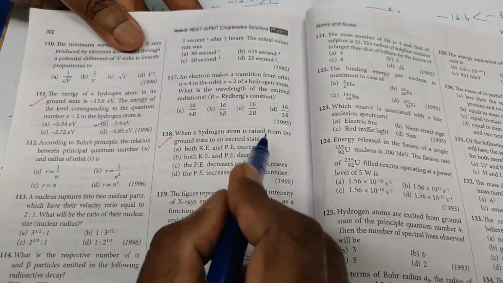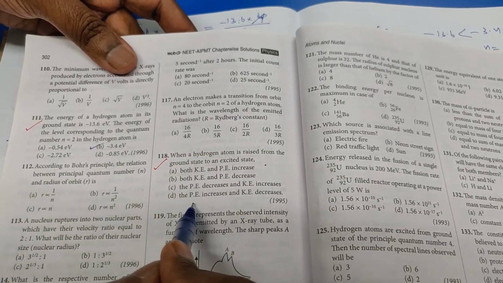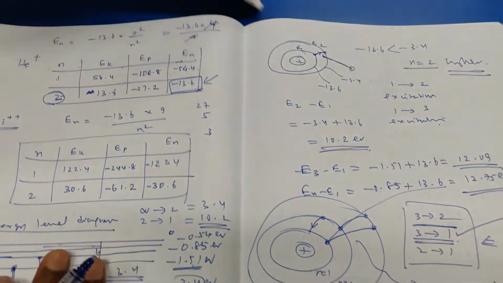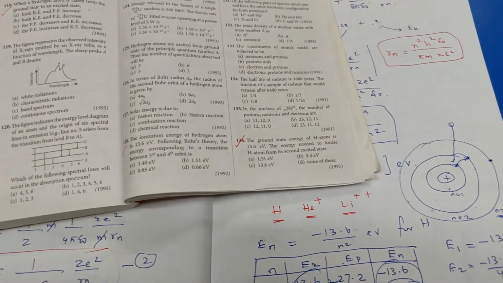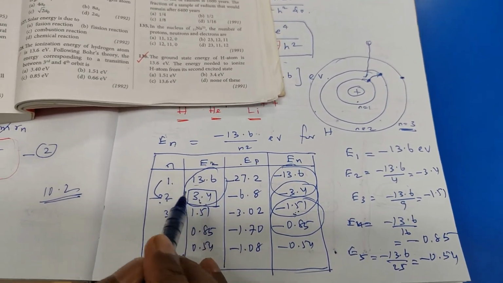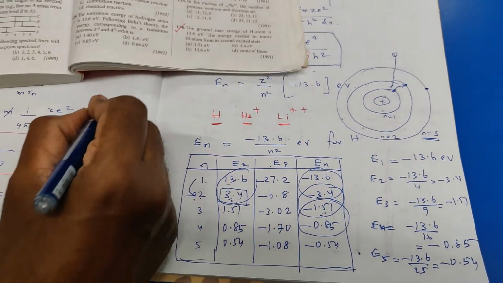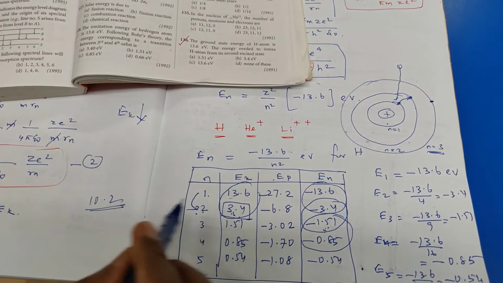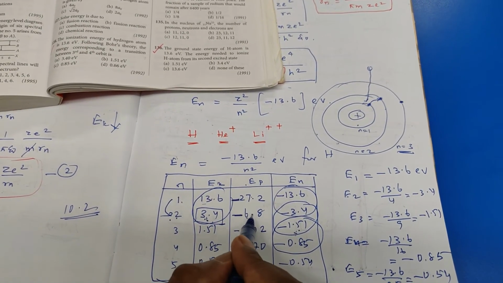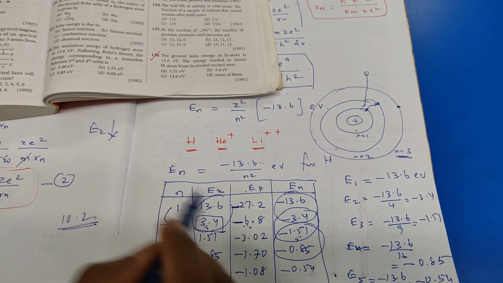Now, question number 118. What is given? When the hydrogen atom is raised from ground state to excited state, what happens to potential and kinetic energy? Okay, come here. Now what do you see? When you go from 1 to 2, what happens? That means kinetic energy decreases. You understand? Because from 13.6 it goes to 3.4. That means kinetic energy decreases. Then potential energy: minus 27.2 goes to minus 6.8. Which is the bigger number? Minus 6.8 is the bigger number.